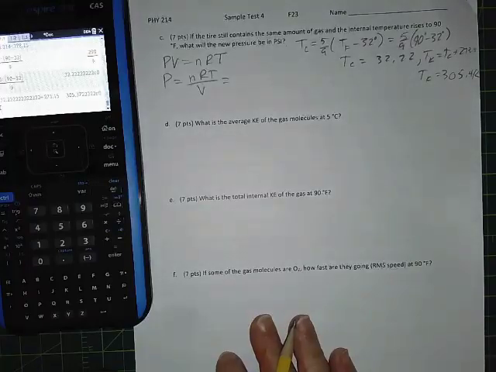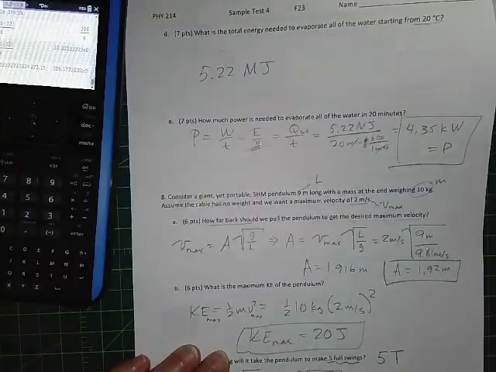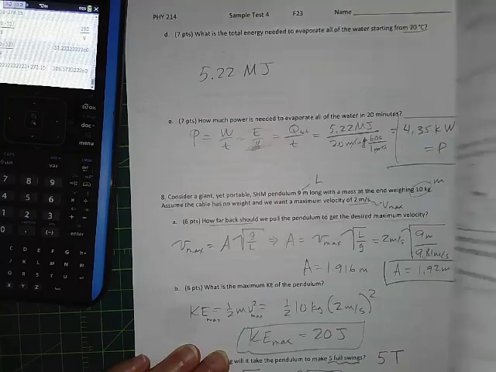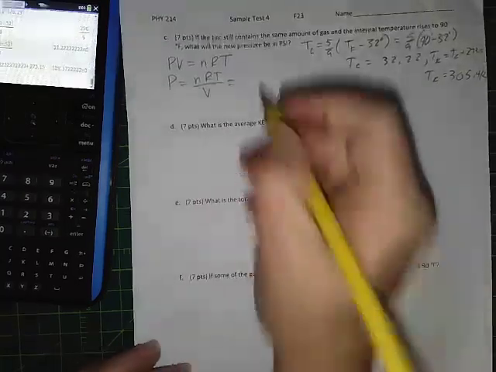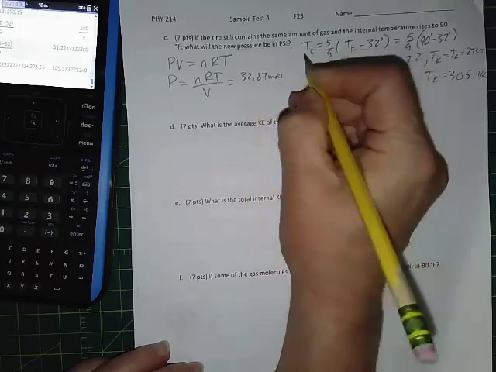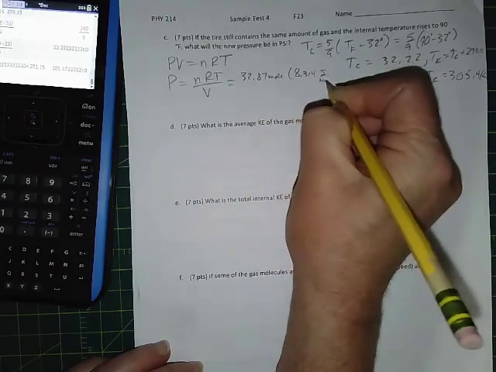N is 32.87. And R is 8.314 joules per mole Kelvin.